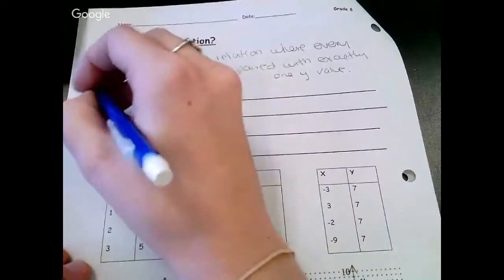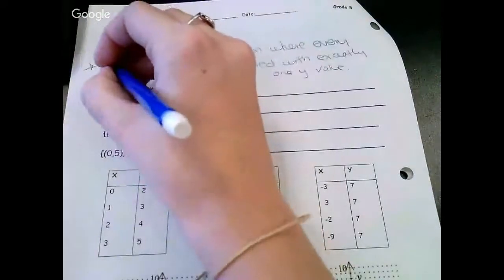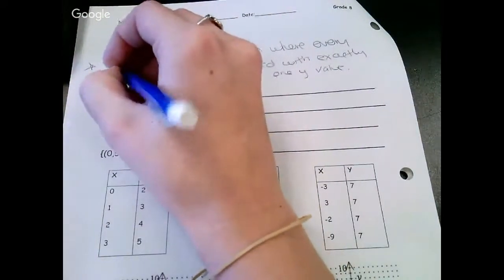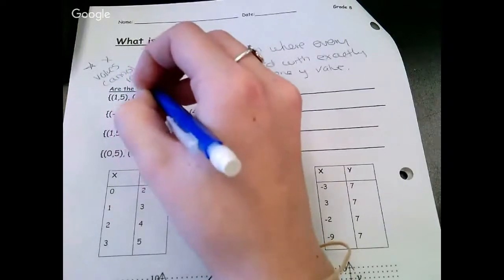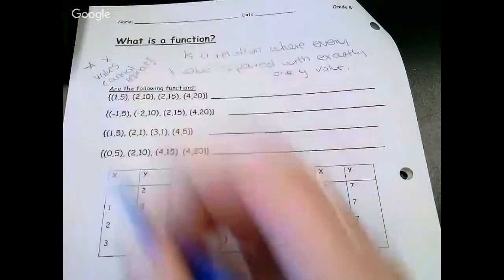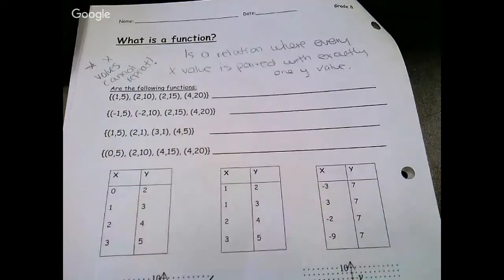So what that means, I'm going to start over here, is that our x values cannot repeat. Okay, so make sure we star that x values can't repeat. That's what a function is. Remember, a relation is a set of ordered pairs, right? It's a set of x and y that are together.